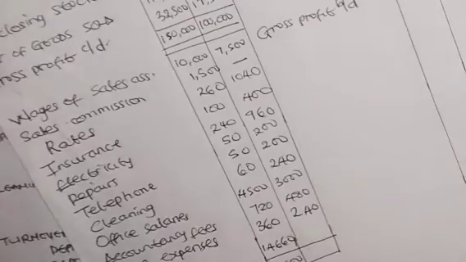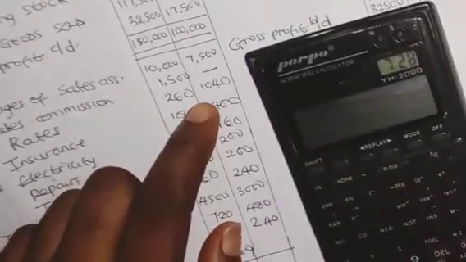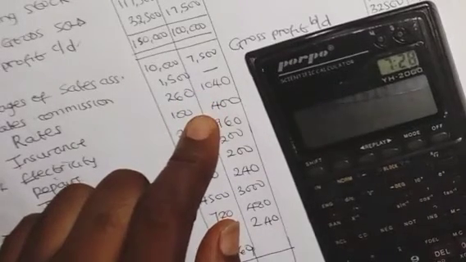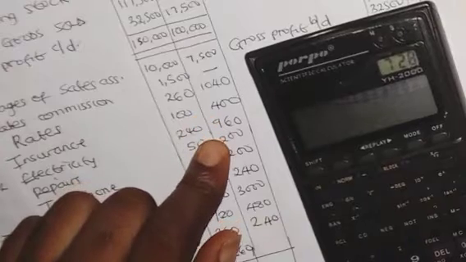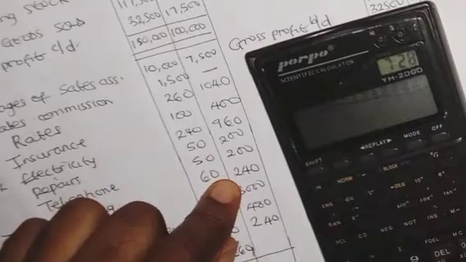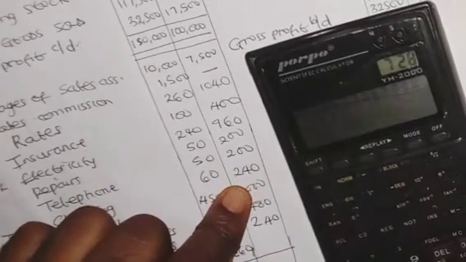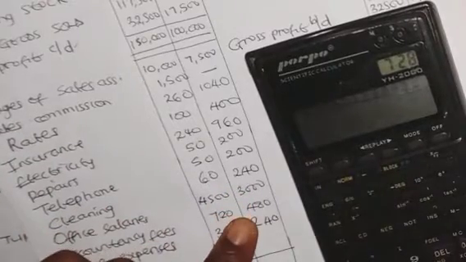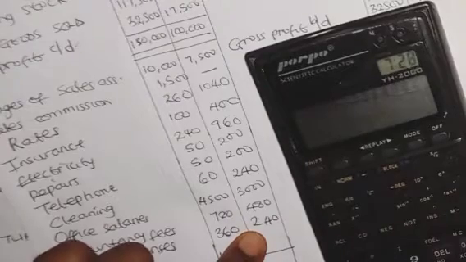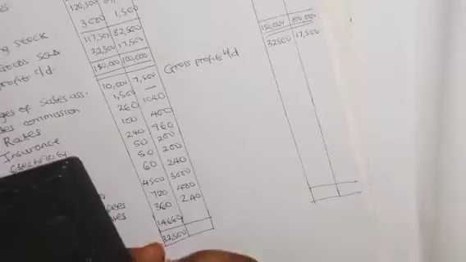Okay, so the next one we have 75 plus 1,040 plus 400 plus 960 plus 200 plus 200 plus 240 plus 3,000 plus 480 and plus 240 is 14,260.